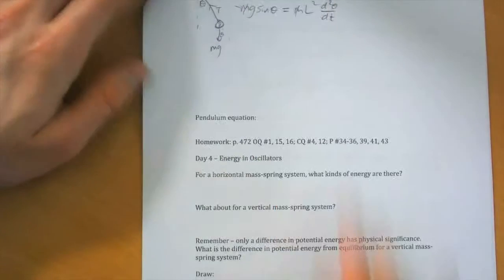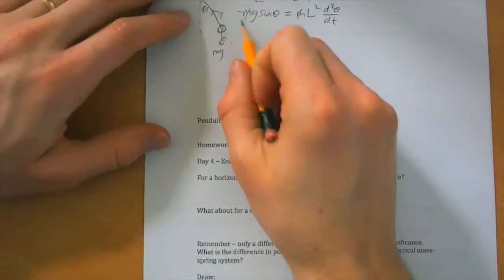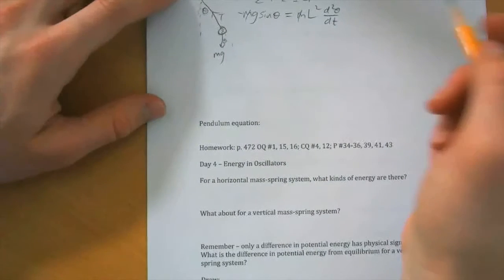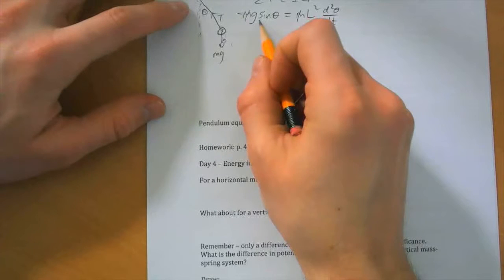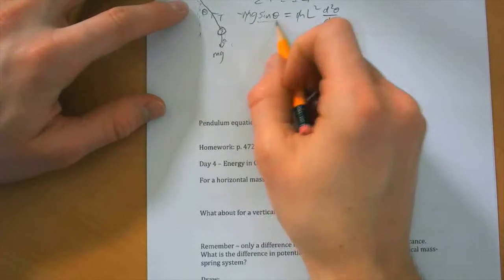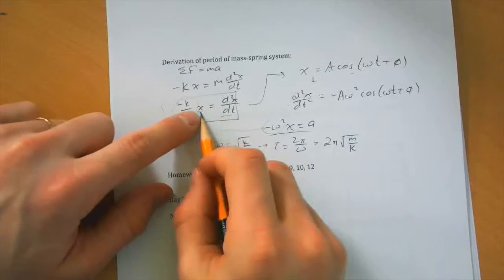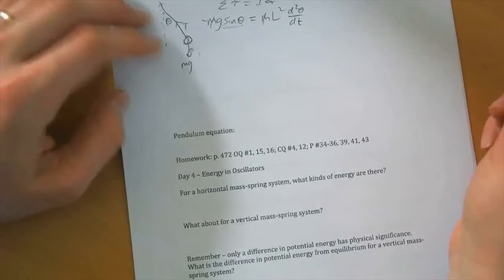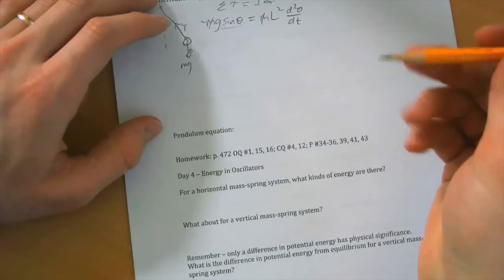When we do our investigation, you'll notice that mass doesn't have an effect on the period of a simple pendulum. And then here's where we run into a wrinkle, because this is a sine theta. So this is almost like the pattern here. We've got a constant times something equals its second derivative, but we don't just have the variable, we have the sine of the variable. So what do we do with that?